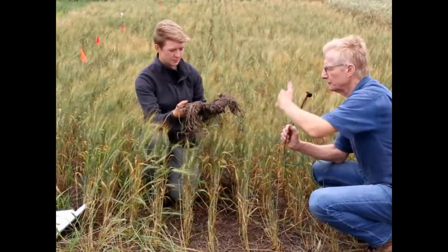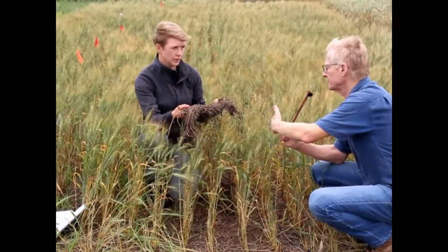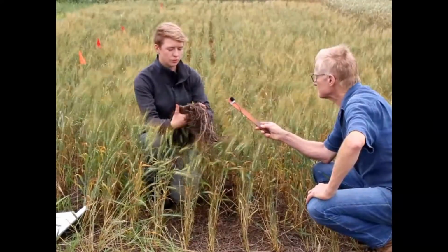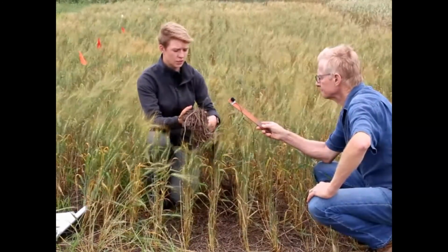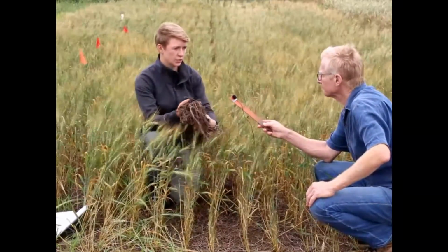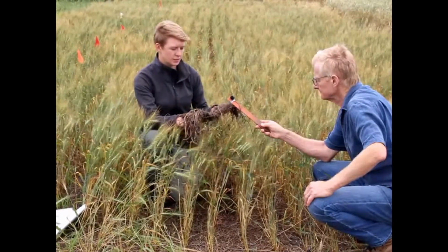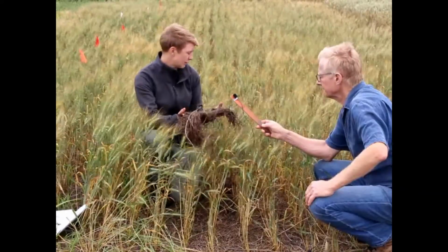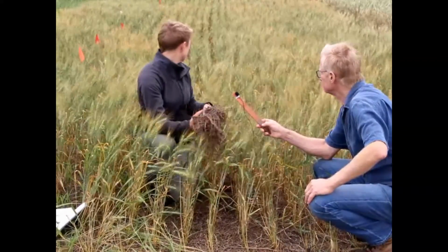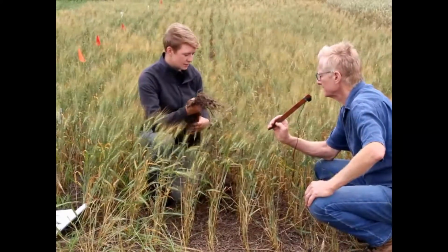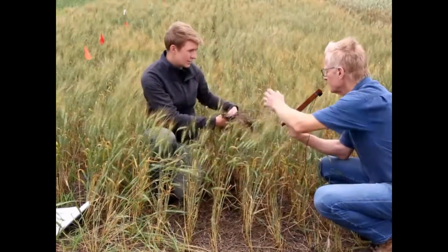Okay, and then you used a different seeder to seed this? We did. Because of the nature of the mulch, if we had used the hoe drill, we would have pulled up a lot of the mulch. So we did need to use a disc drill in this type of system to slice properly through this heavy mulch, which, as you can see, has done a very good job at suppressing weeds. As we said, this is organic. We haven't applied any fertilizer.